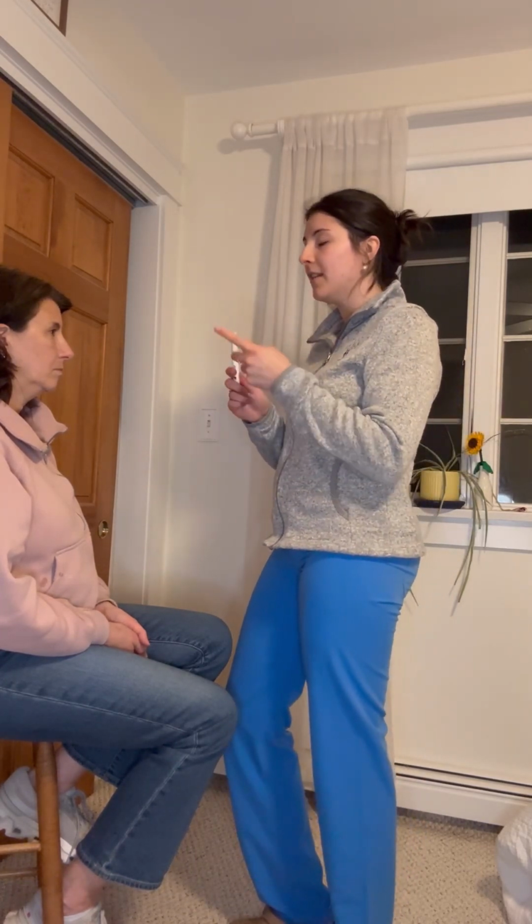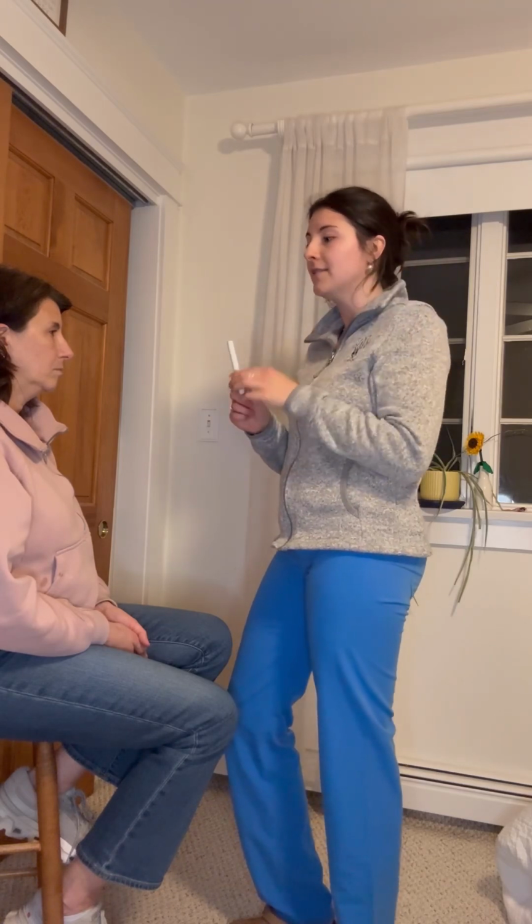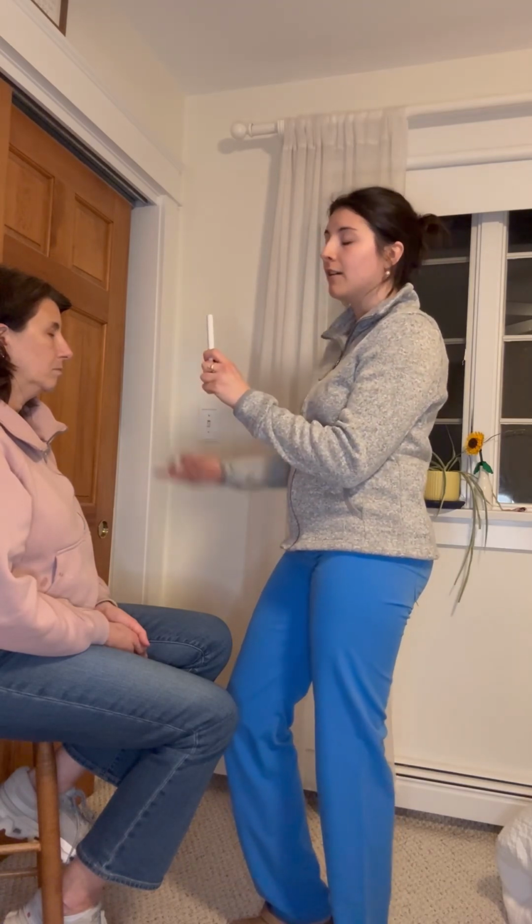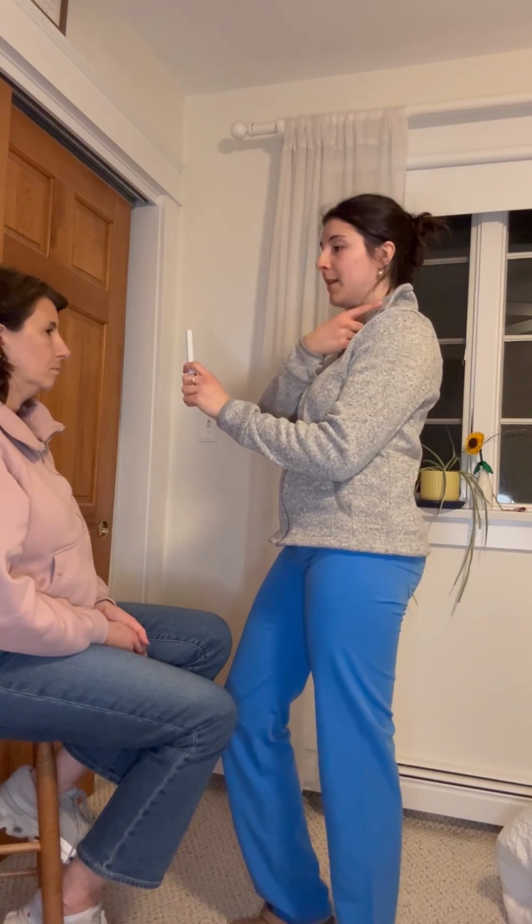We also want to assess for near response, so if she focuses on my pen light and then an object that's distant, like the lamp behind us, when she focuses on my pen light, her pupil should constrict, and when she focuses on the lamp behind me, her eye should dilate, and that is a normal finding.